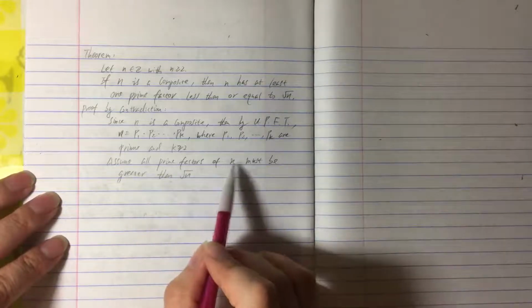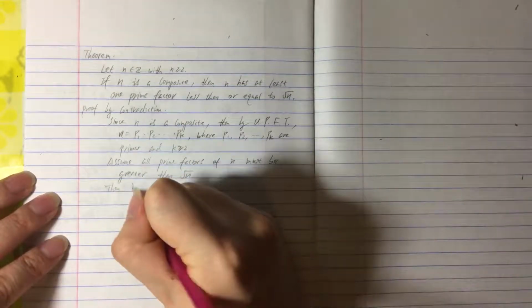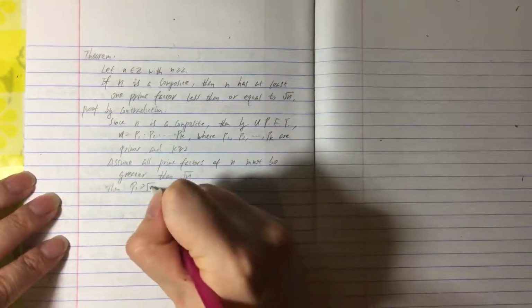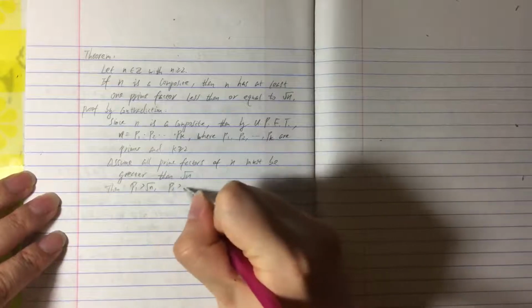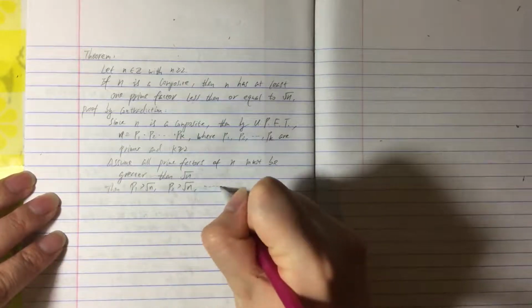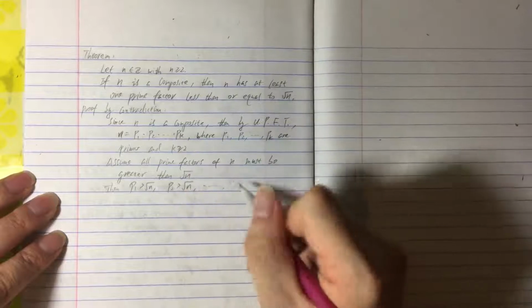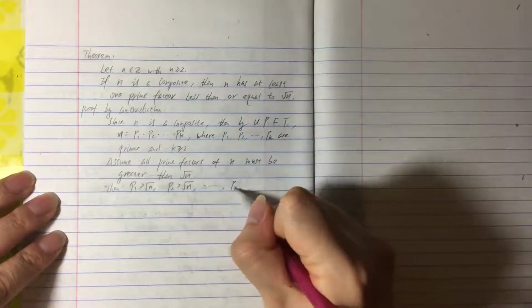So assume the opposite of the conclusion. We try to show that's impossible. Here we assume all prime factors of n must be greater than square root of n. Then we can say P1 is greater than square root of n, P2 is greater than square root of n, and Pk is also greater than square root of n.